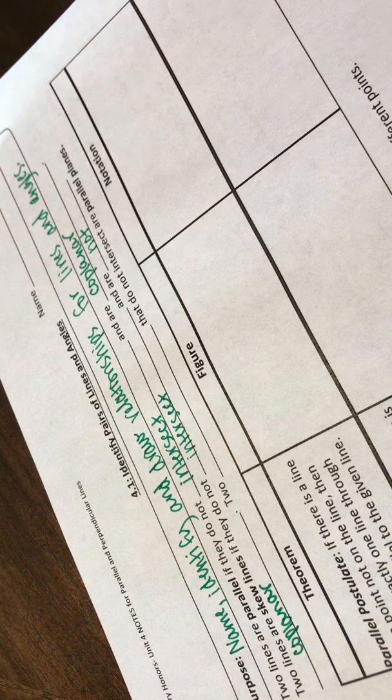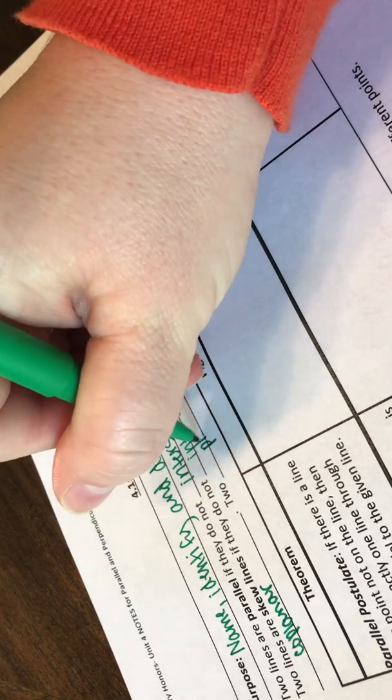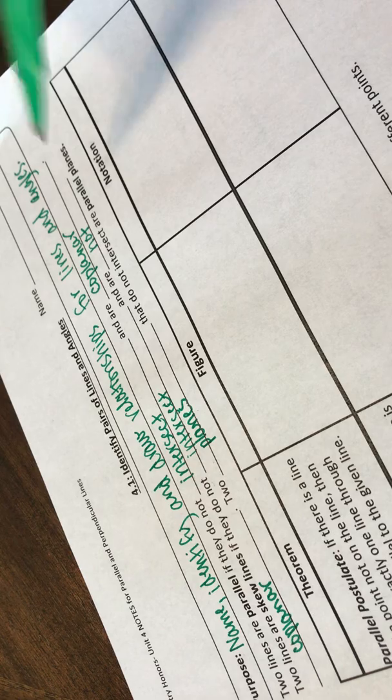Okay, and then two planes that don't intersect are just called parallel planes. So that'd be like the floor and the ceiling.